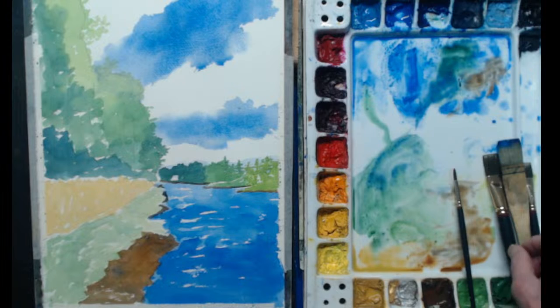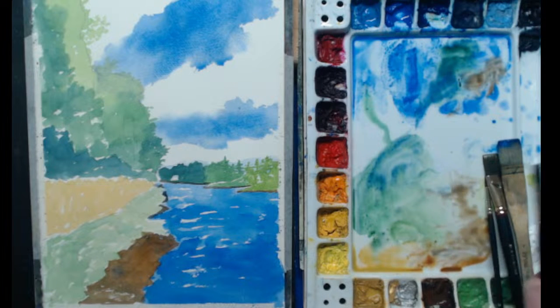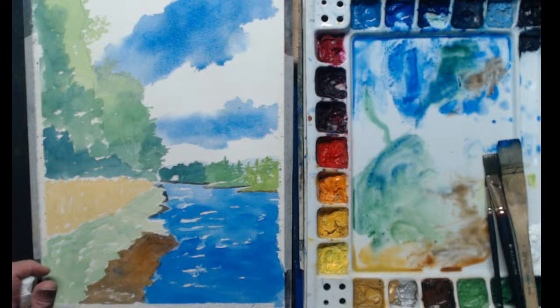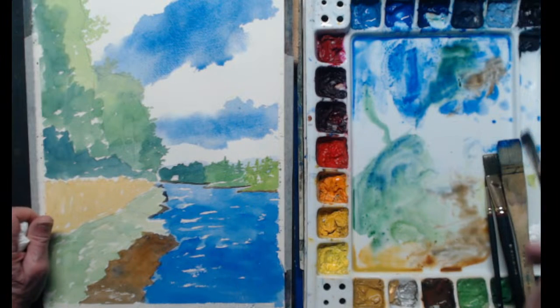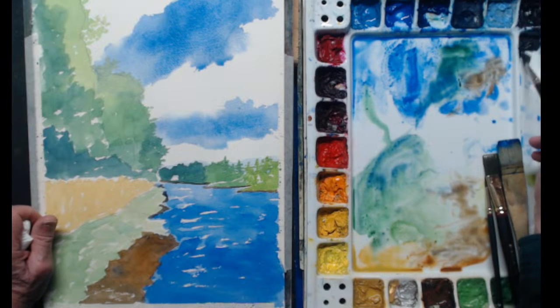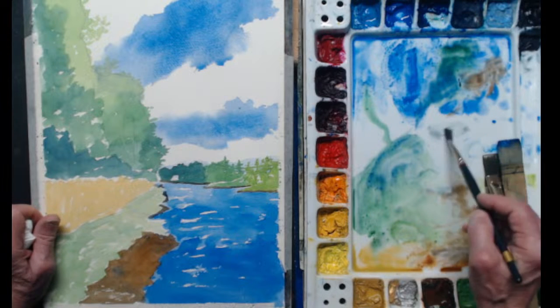I guess I will start with the sky. What I'm going to do with the sky is, because the clouds were not backlit, this was a morning where they come out, I'm just going to put a little bit of shadow. So I'm going to take a little bit of Payne's gray, just a very light Payne's gray up here in the top, and make a light mix.